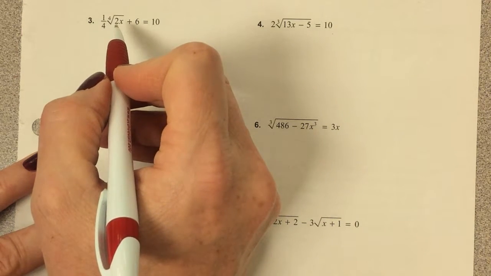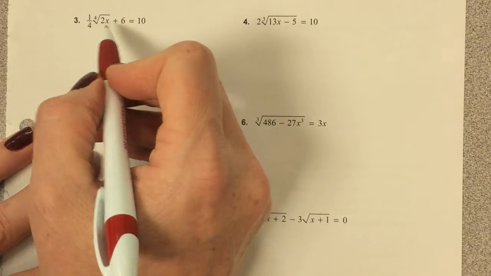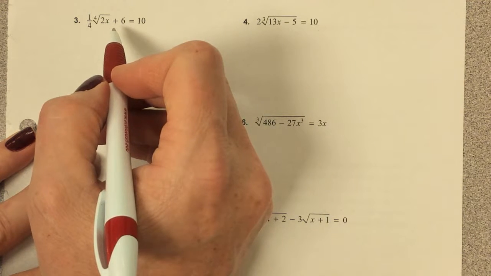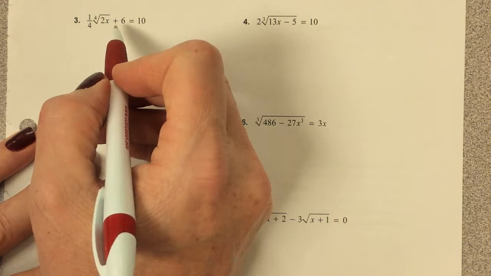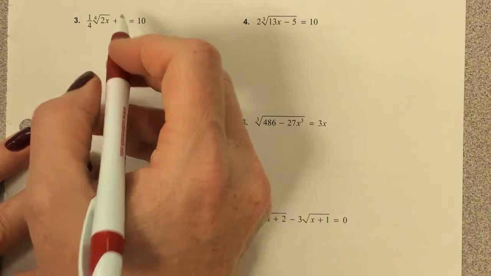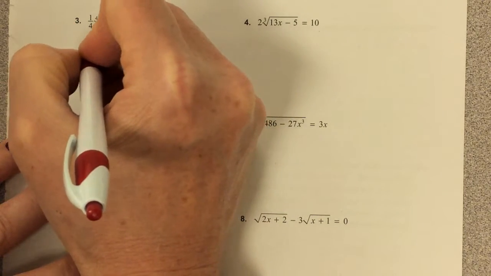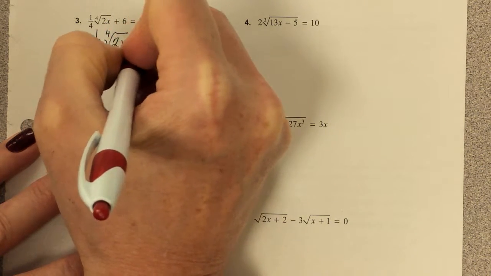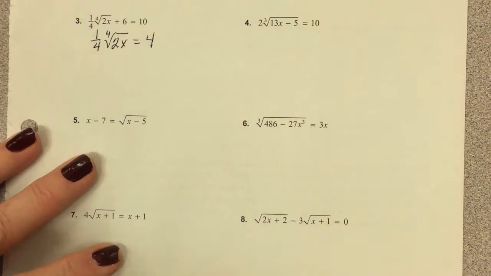So one of the rules they told us to do is to isolate the radical, get it by itself. So Maya, what would I do first to solve this? Opposite of add 6. So we're going to subtract 6 from both sides. So I'm going to have 1/4 times the 4th root of 2x, subtract 6 is 4.